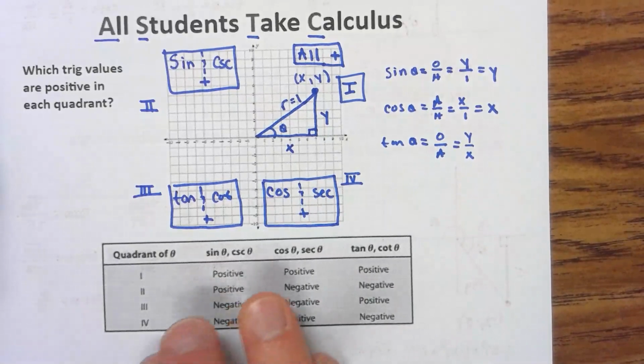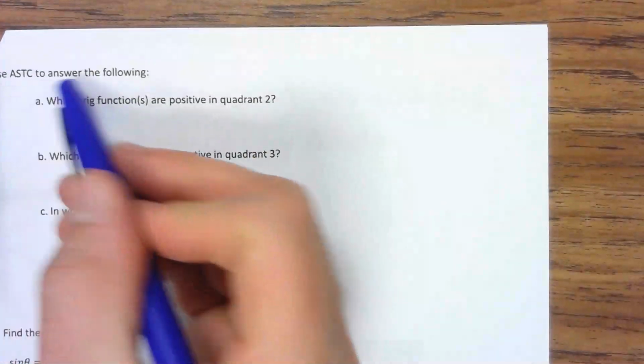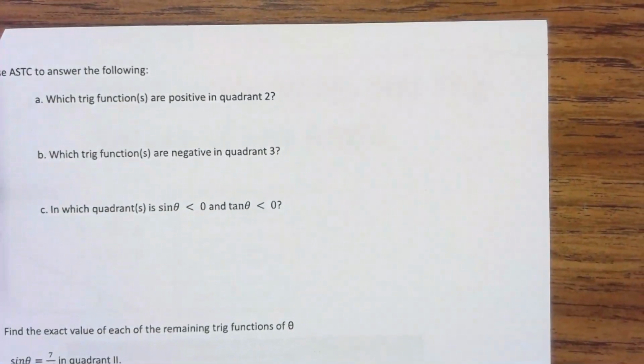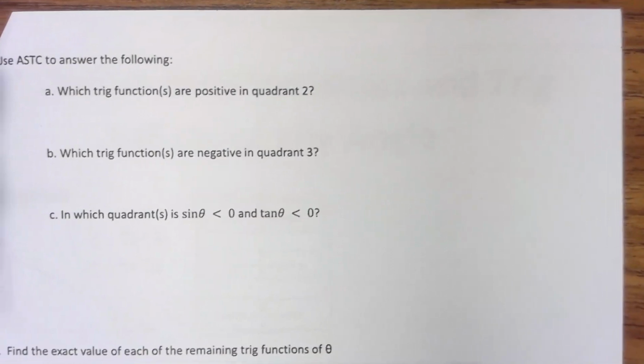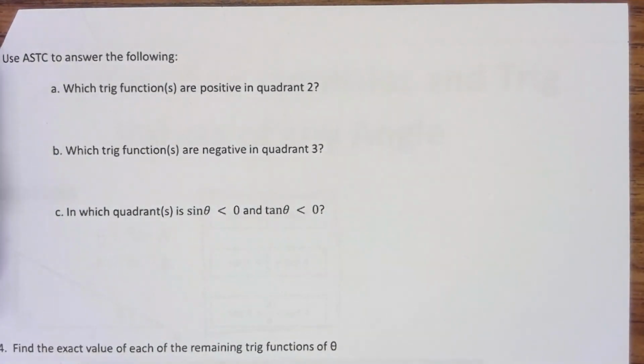Okay. So we're going to use "all students take calculus" to brainstorm different answers here. And you know what? Why don't we do this in our groups? So thinking about which trig functions are positive in quadrant 2, I kind of explained that. Just use that again, and see if you can do it without referring back to it.